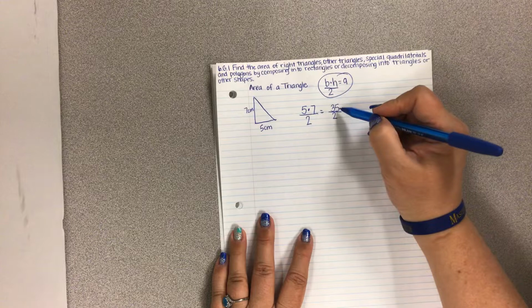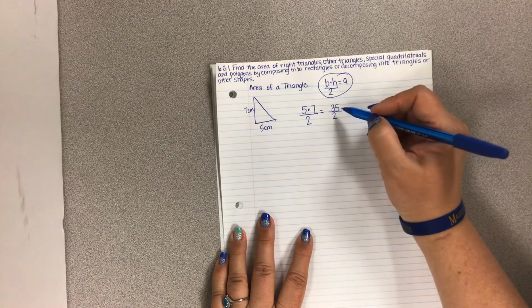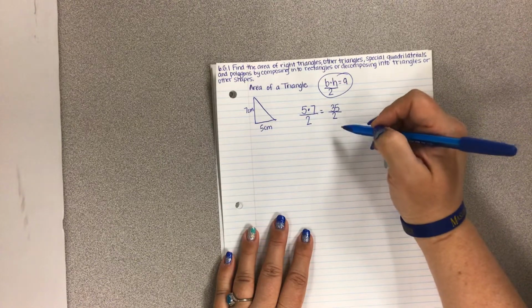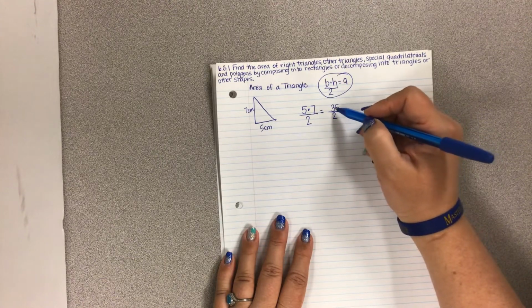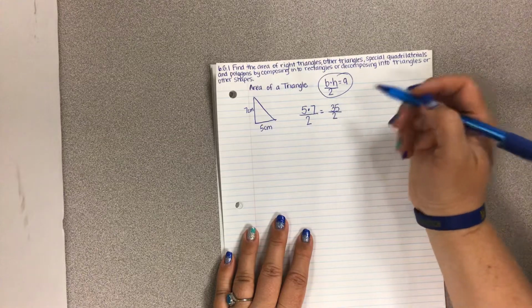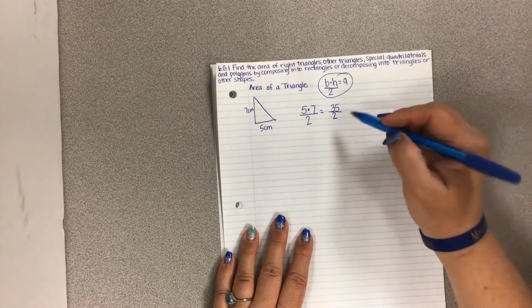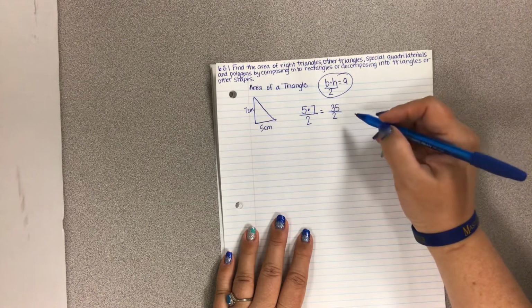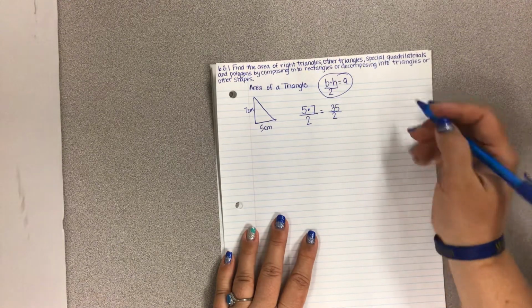Now I know this is an odd number, so I'm going to end up with a decimal or a fraction, which is fine. We've dealt with both of those this year. So I know that half of 30 is 15. I know that half of 34 is 17. So it's probably, with one left, I'm going to cut it in half, and I will have 17.5.